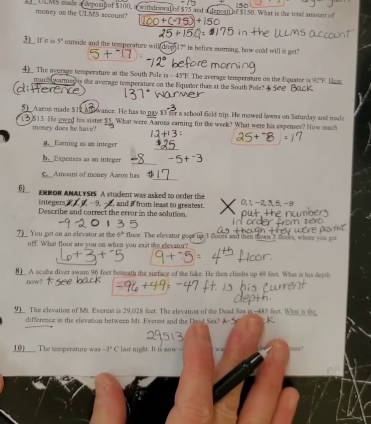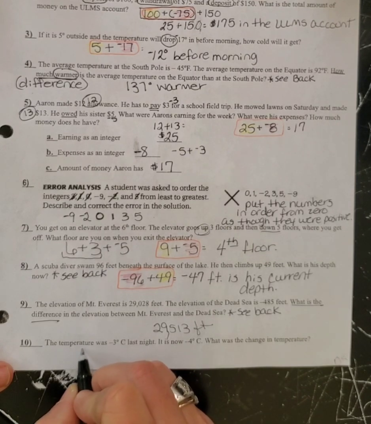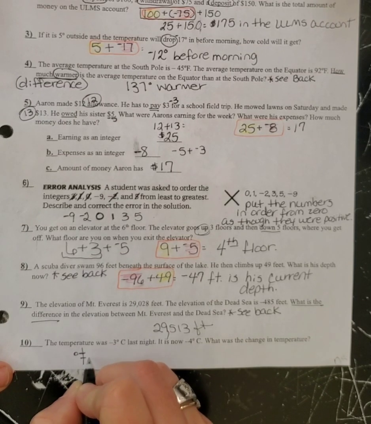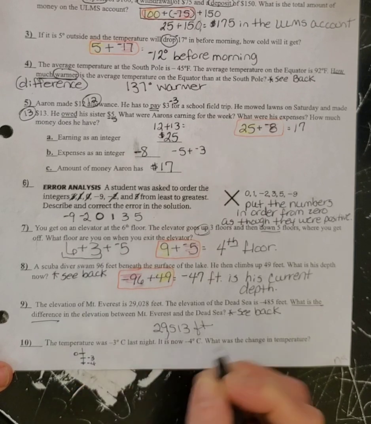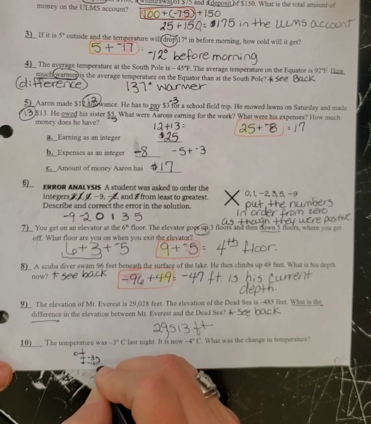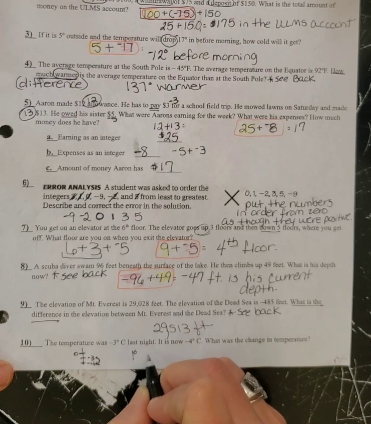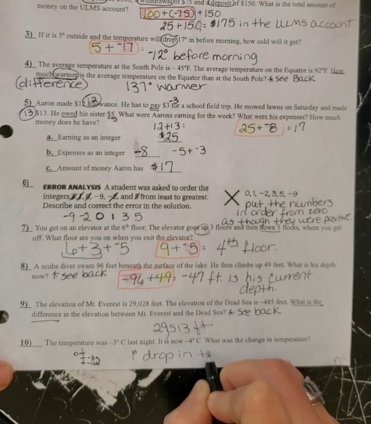All right, and then the last one, the temperature was 3 degrees Celsius last night. Now it's -4. What is the change in the temperature? All right, so here's my little thermometer. Here's my 0. Here's -3. Here's -4. It went from here to here. So what is the change? The change is a 1 degree drop in temperature.